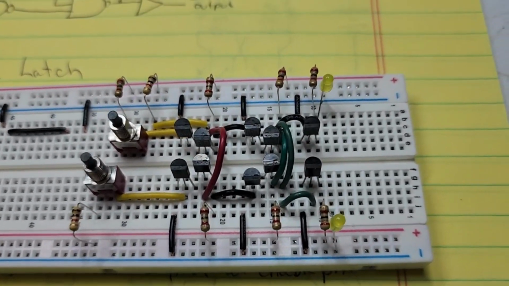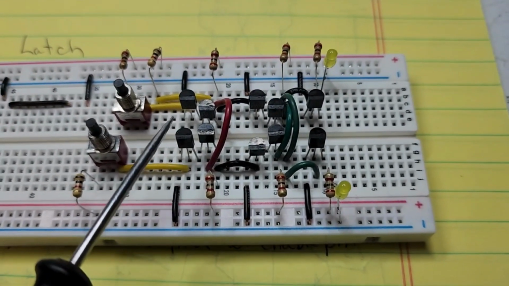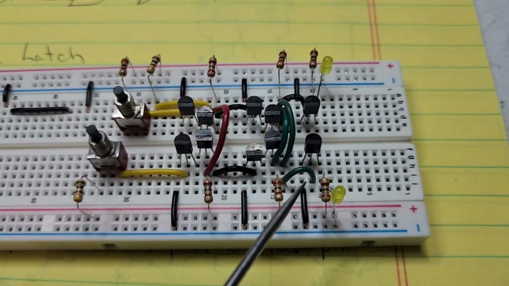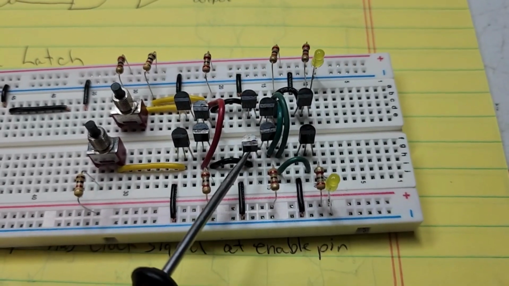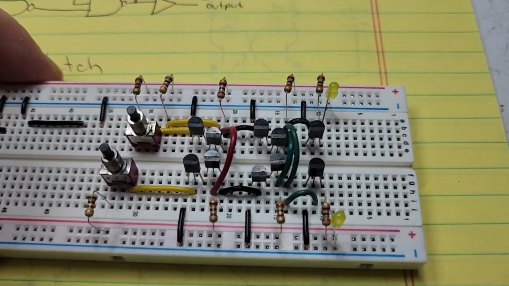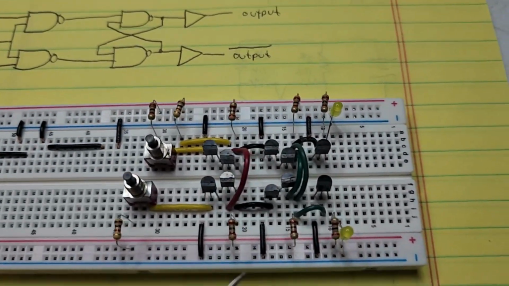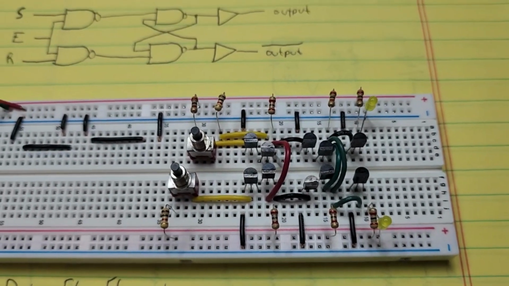See, all I did was, these were the buffers, but I just added another transistor to make this a NAND gate, and this is a NAND gate. And here's the 2 NAND gates from before. And then the output inverters. So yeah, this is my gated SR latch, and what it does is kind of a cool thing.